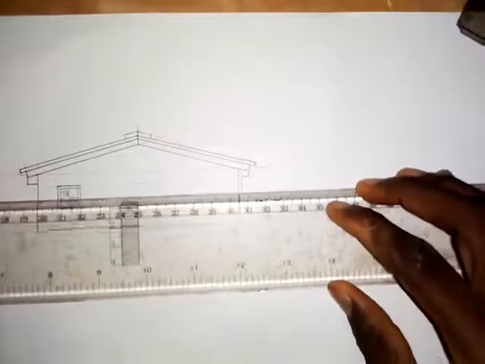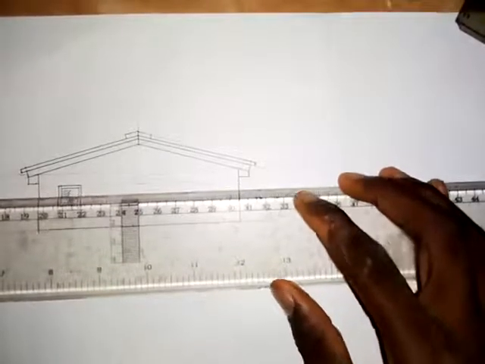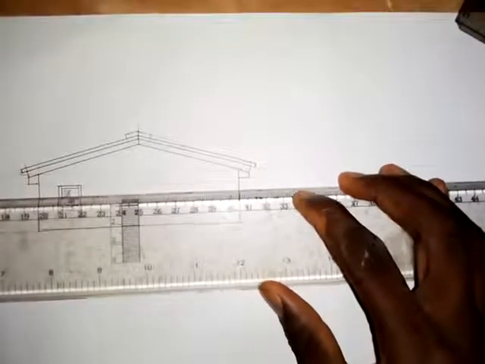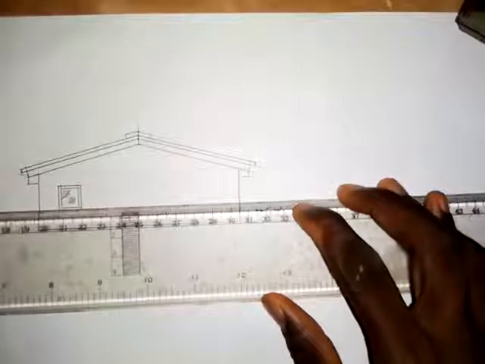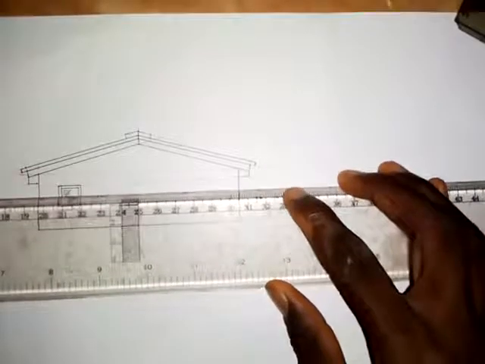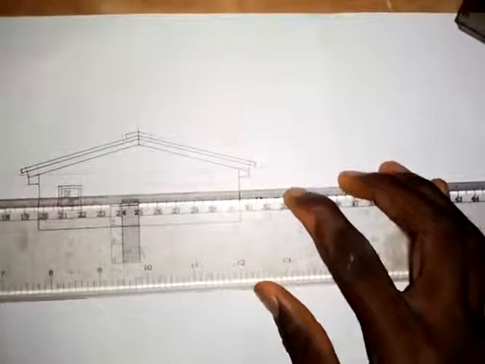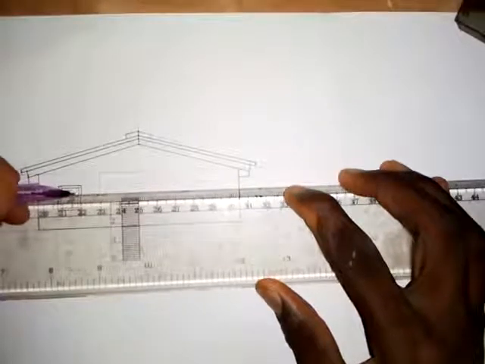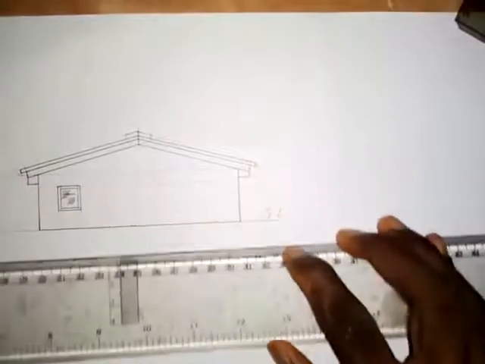And then, it's a sliding window. It's a sliding window. So I'm going to draw a line like this.